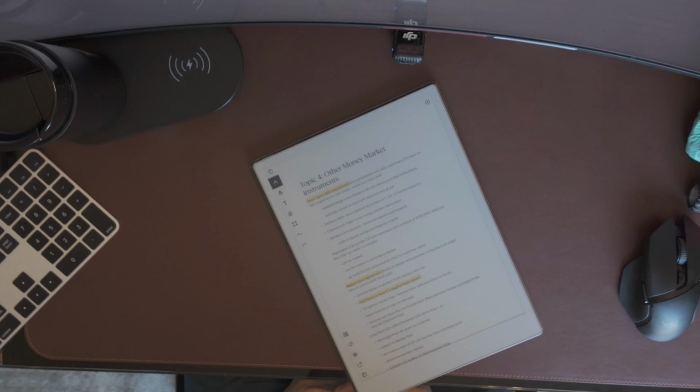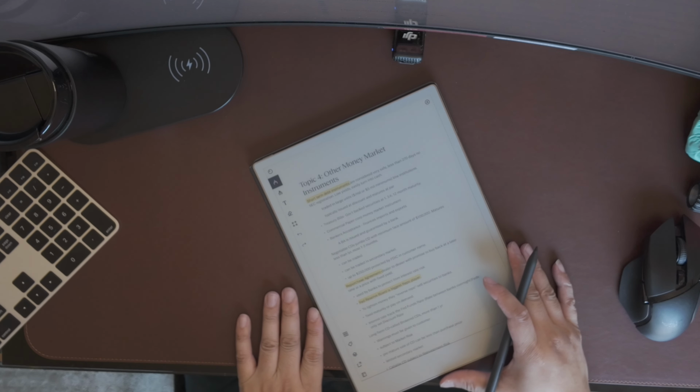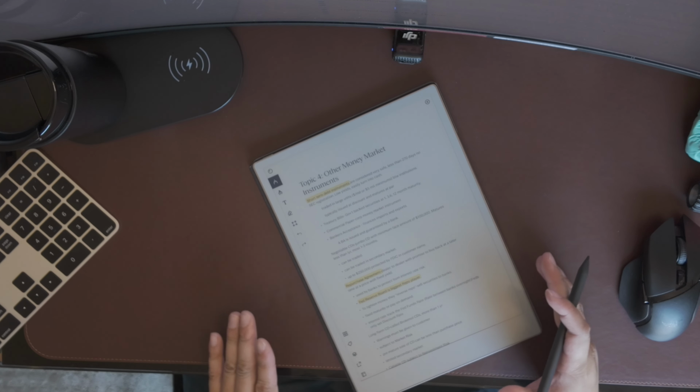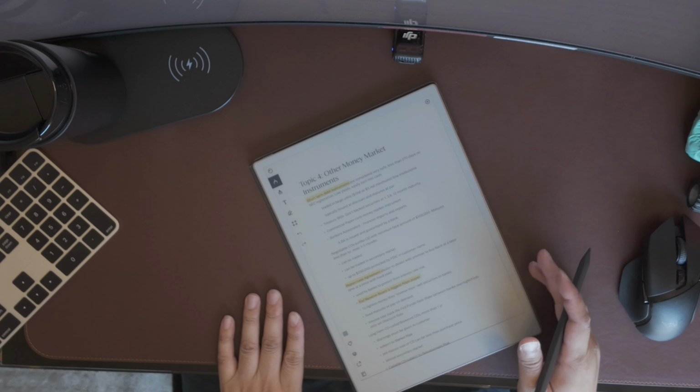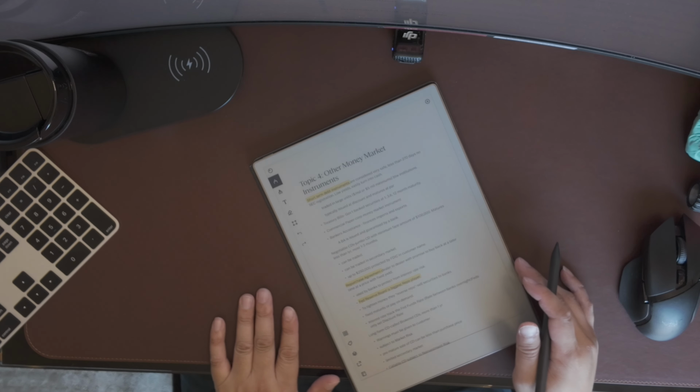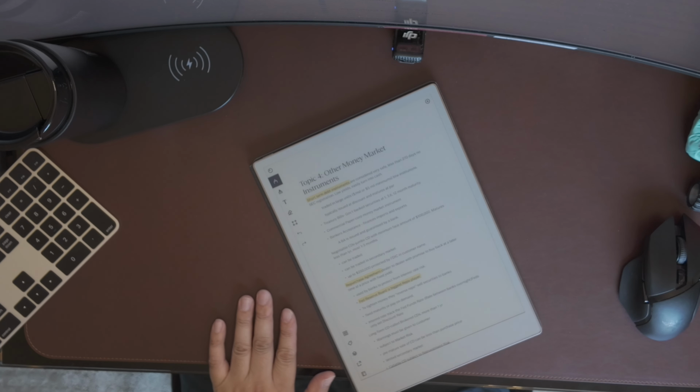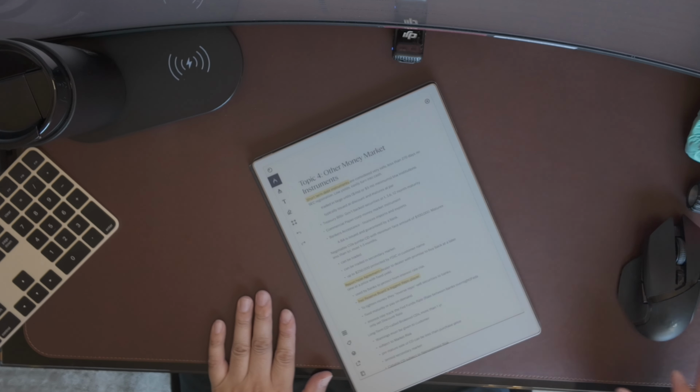Or the Samsung Galaxy Tab S10 Plus, which I believe is 12.2 or 12.4 inch. So it's a little bigger. Both are bigger than the reMarkable Paper Pro, but obviously those are smart tablets, just like the iPad. So I decided against testing on those for now.